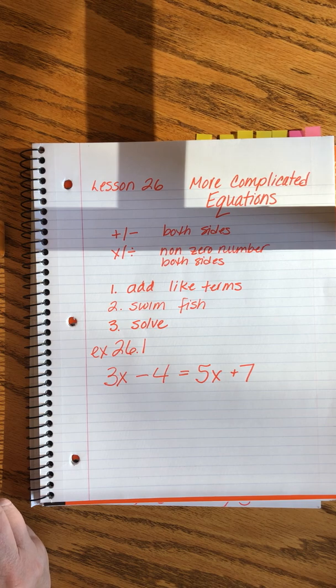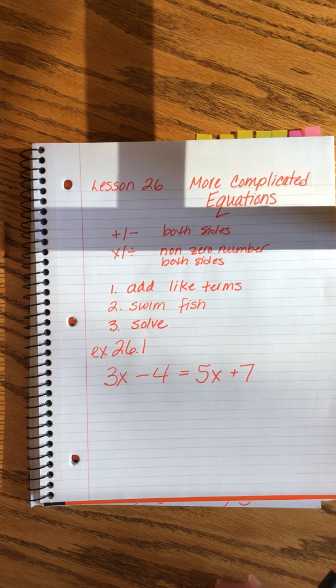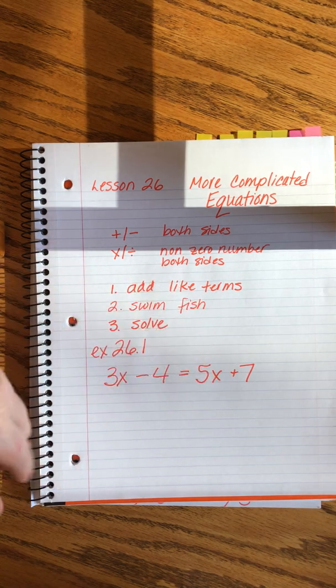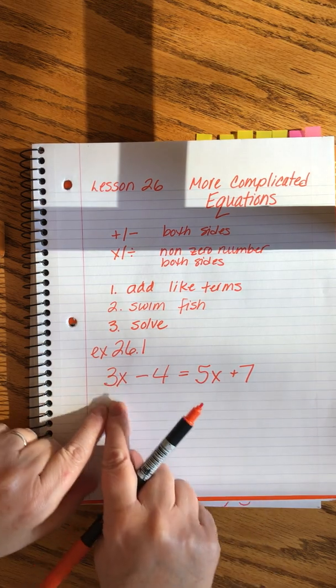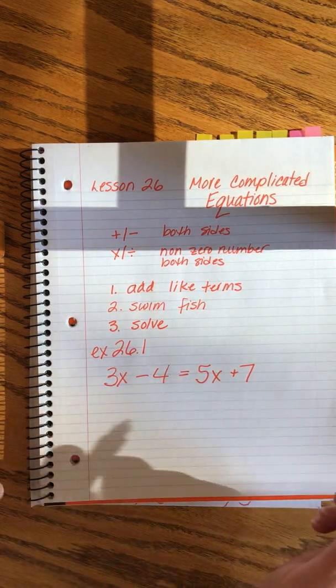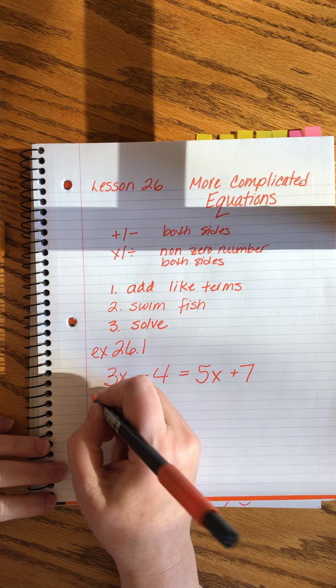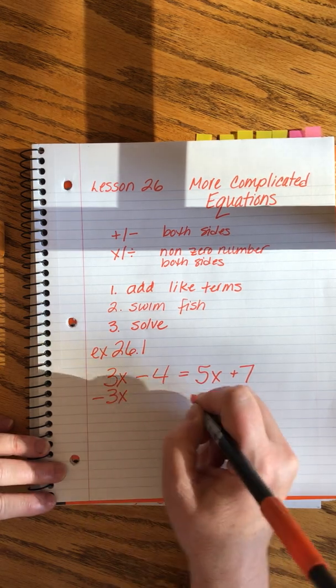And so the question becomes, how do we swim fish? Now, let me say first of all, there's no right or wrong way. As long as you're working accurately mathematically, you can swim the X's to either side and the plain numbers to either side. It doesn't matter. But what a lot of students like to do is look at the X terms and say, let's move the smaller one toward the bigger one so that we'll end up with a positive X. So I'm going to subtract 3x from both sides.